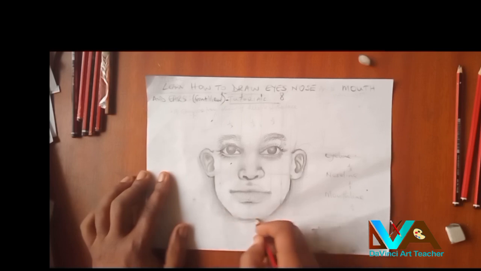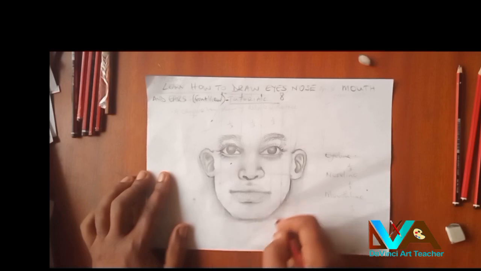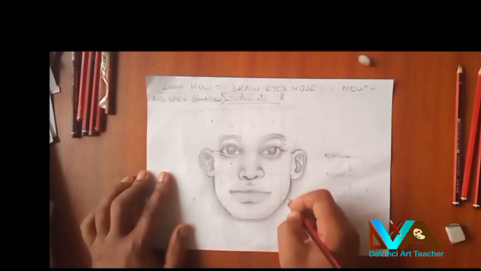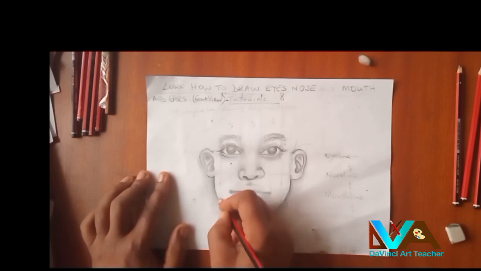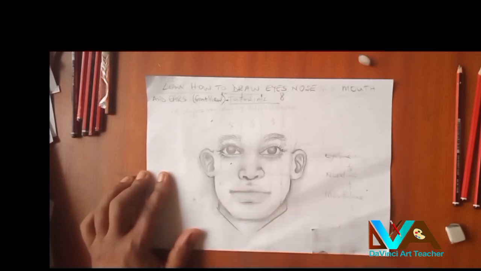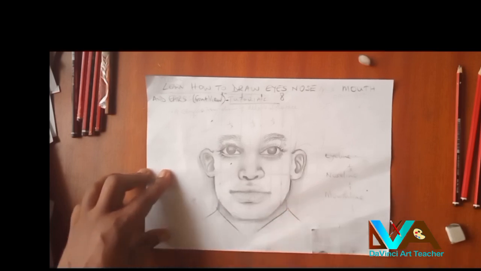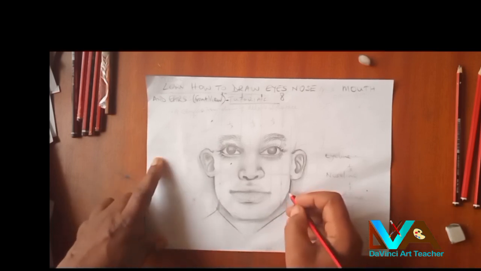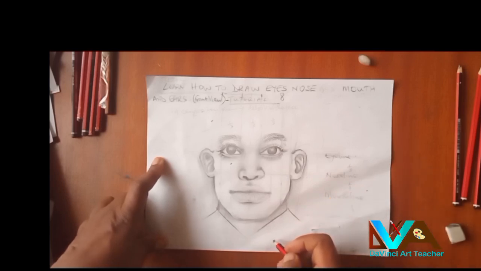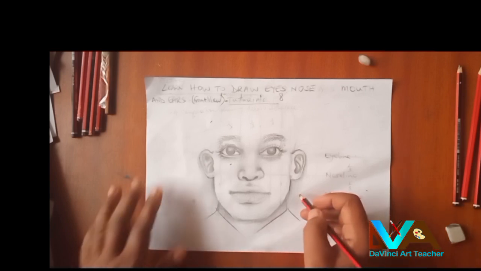Some tones might be black, others dark, lighter, and in theory we can even, until we have the highlights. I think now we are moving. Yeah, that is how far we have gone, and we are doing well. This is our lesson for today.